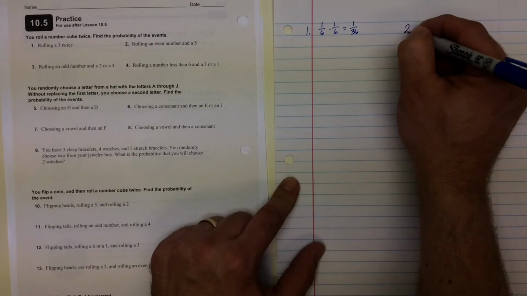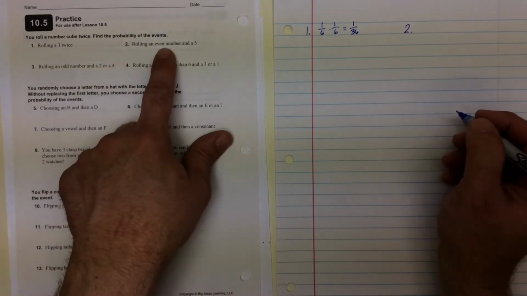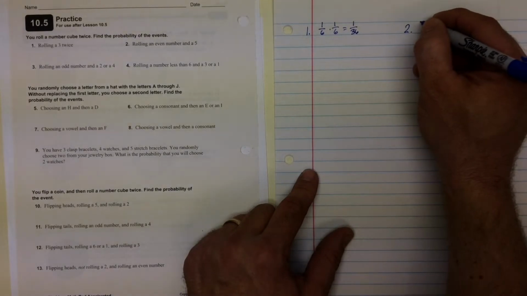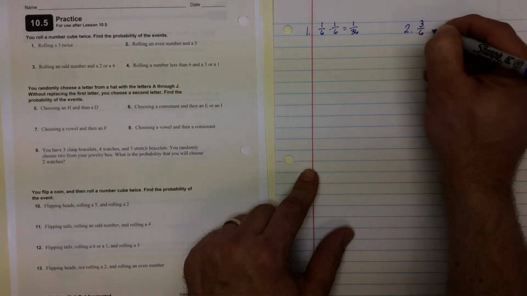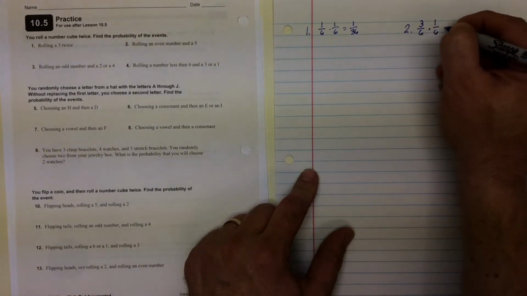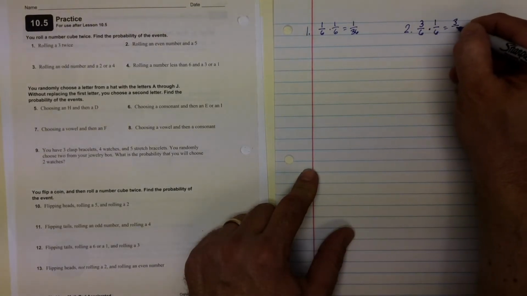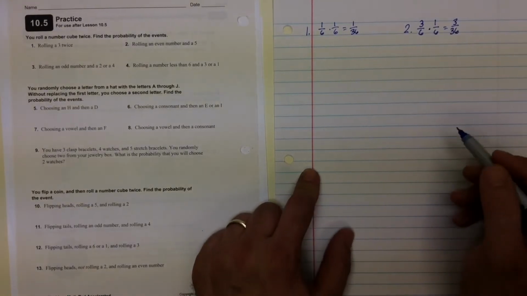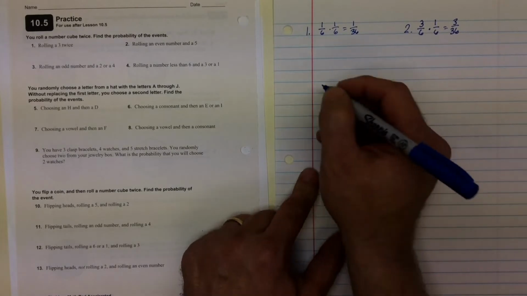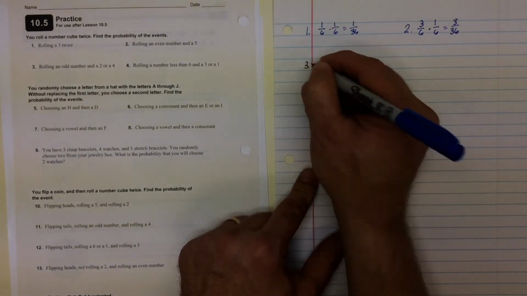Number 2, rolling an even number and a 5. The probability of rolling an even number, well, there are 3 even numbers out of the 6, and a 5. There's only 1 5 out of the 6, so you'd get 3 out of 36. Now that can be simplified to 1 over 12, but I kind of like to leave it this way. It tells the story a little better of the problem.